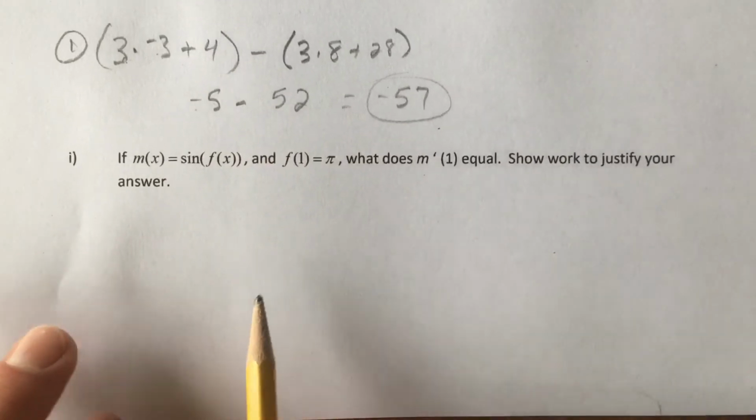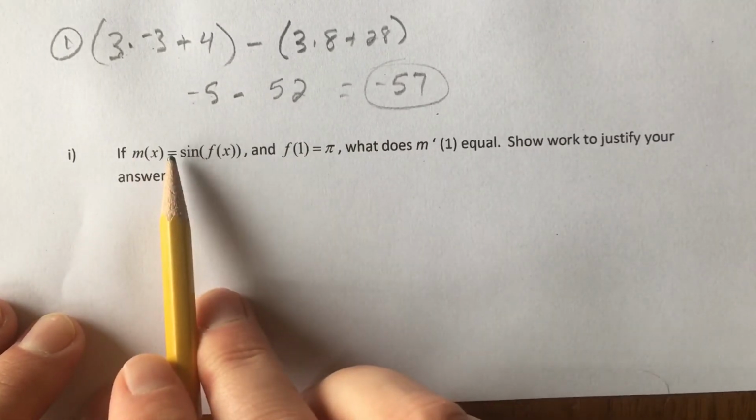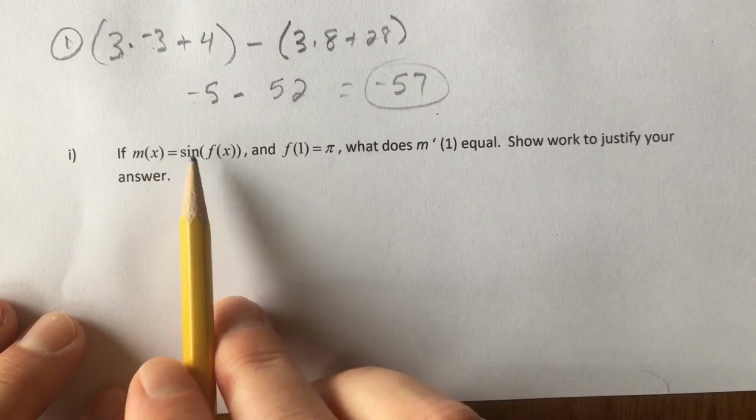All right. This gives us a version of a chain rule here.